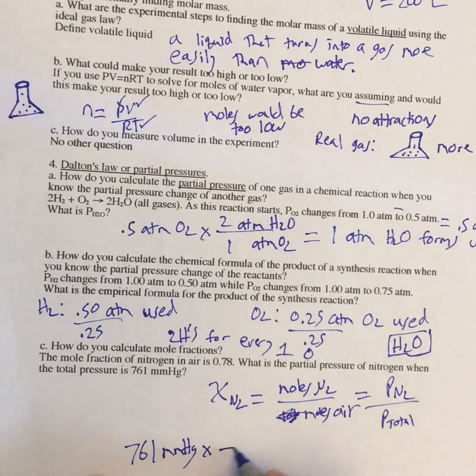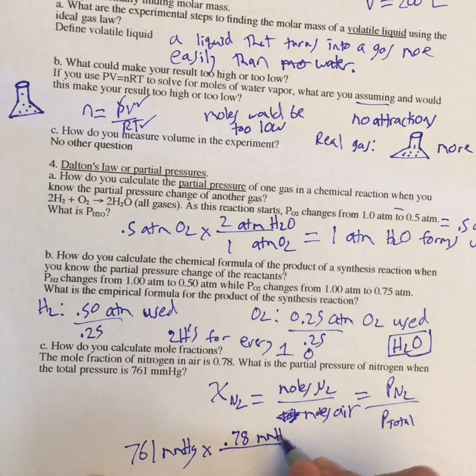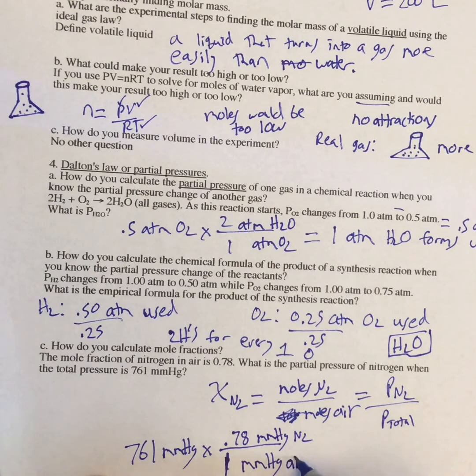and then times, this is 0.78 millimeters of mercury of nitrogen over 1. It's 0.78 over 1 millimeter of mercury of air.